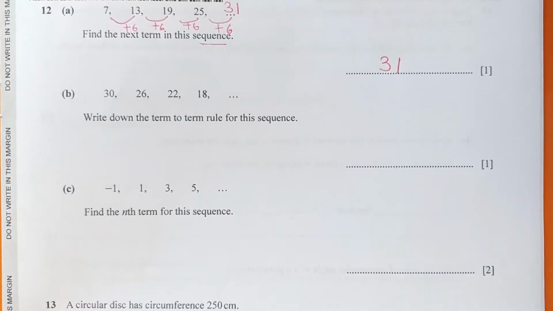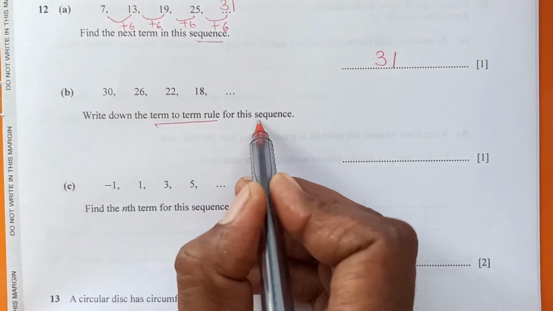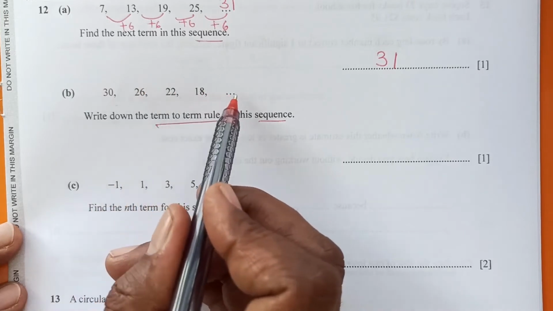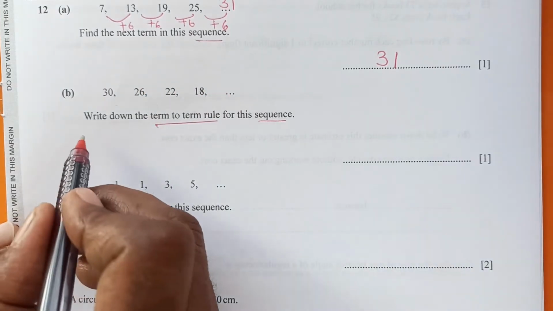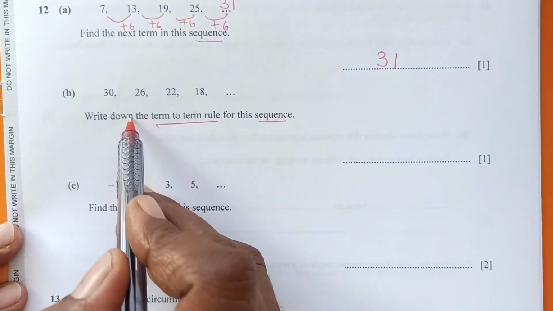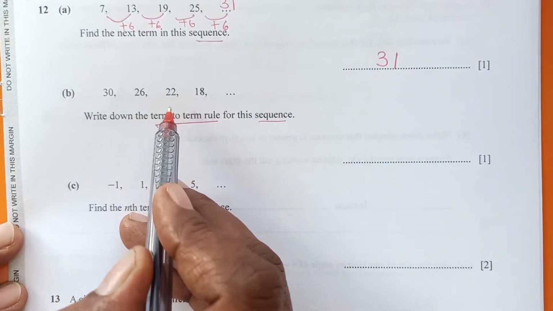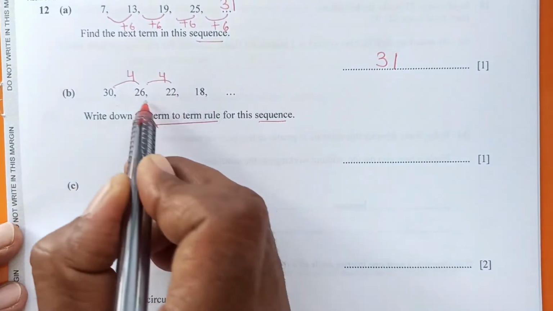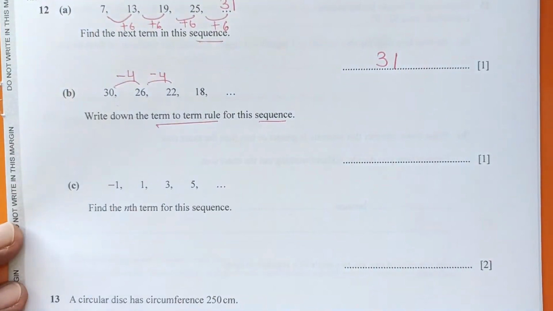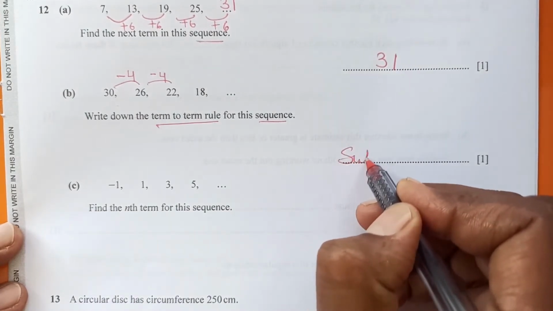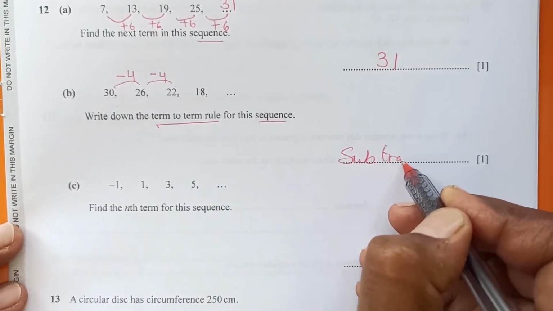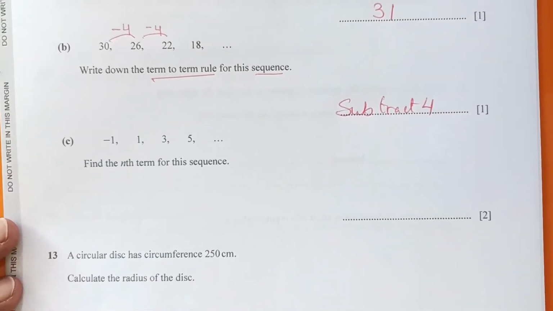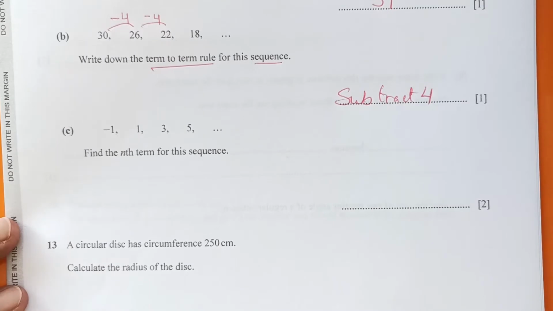Part B. Write down the term to term rule for this sequence. We need to find out how we are getting the next term from the previous term. As you can see, the sequence is decreasing, so we can find the difference. It is 4. That means we are getting the next term by subtracting 4. So that's the rule here: subtract 4, right?